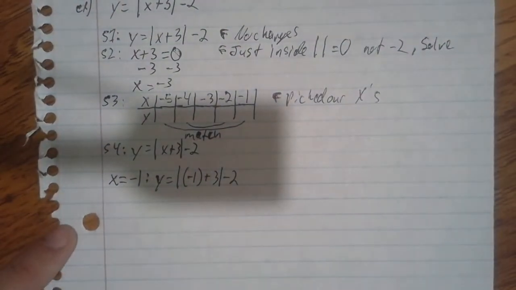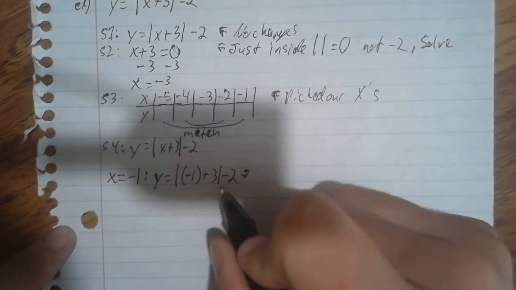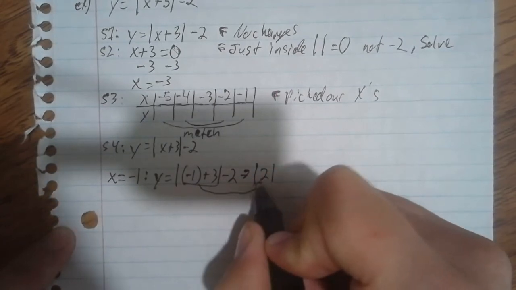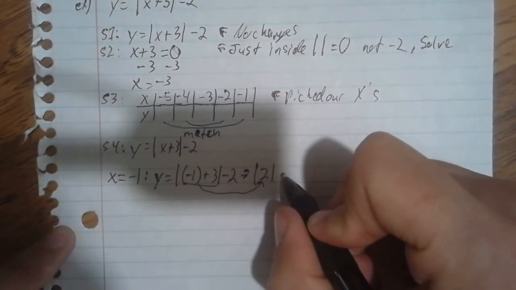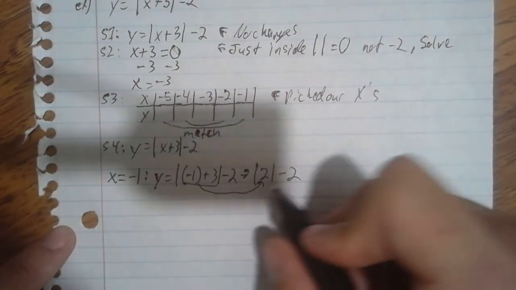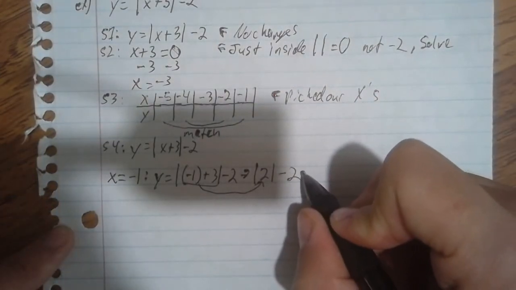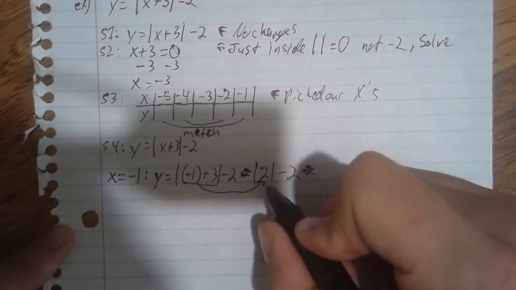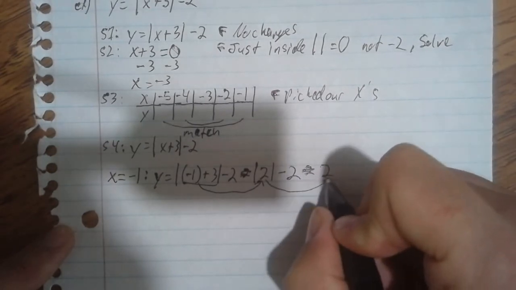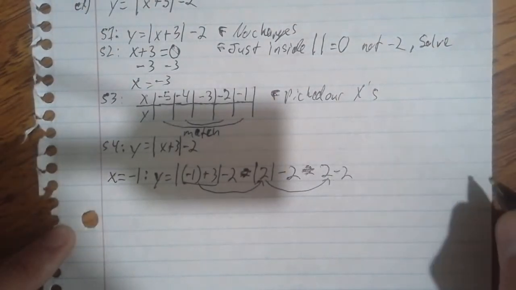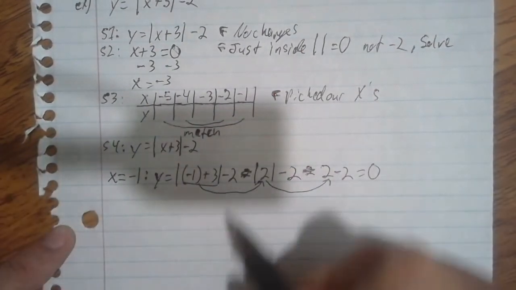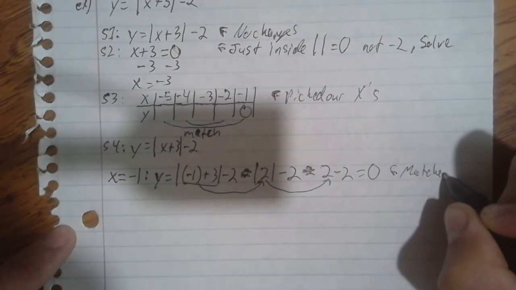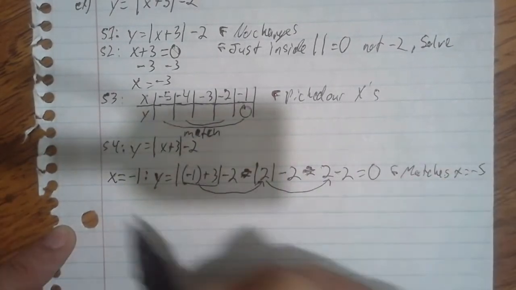So just using our order of operations. The next thing we're going to get is the absolute value of 2. Bring our minus 2. I should be putting equal signs, shouldn't I? Sorry. Equal sign. Absolute value of 2 is 2. And then our minus 2. 2 minus 2 is 0. And this matches x equals -5.